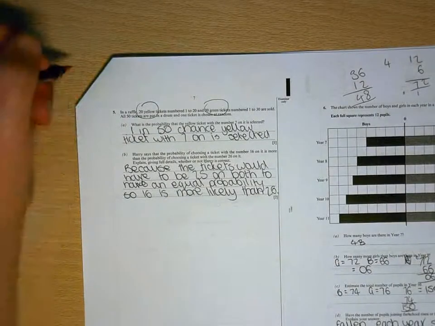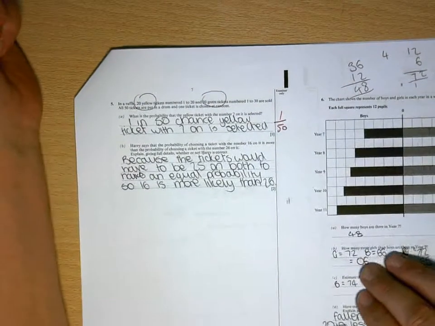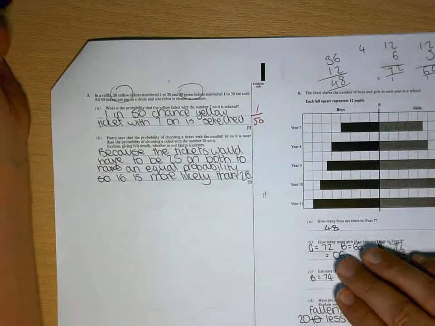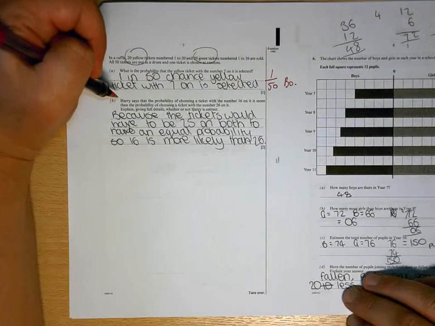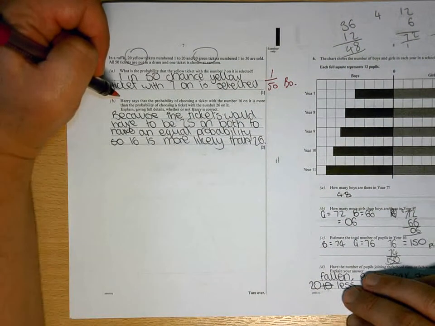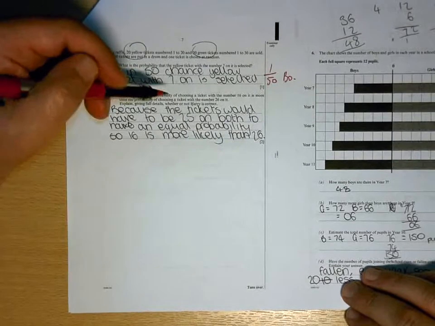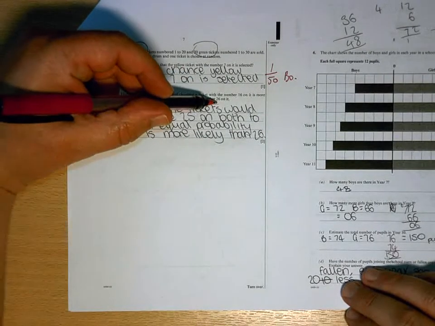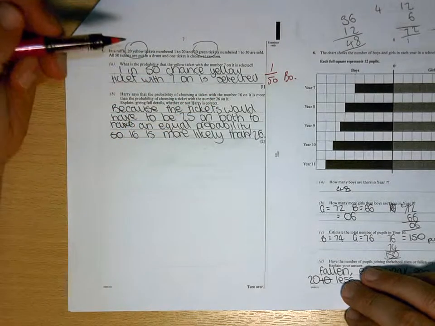1 in 50 chance, yes, but write it as a fraction. Okay, write it like that. You won't get the mark for writing probability in that way. You haven't answered the question there. What you need to be telling me is there is only 1 ticket in the drum with a 26 on it, and there are 2 tickets in the drum with a 16 on.